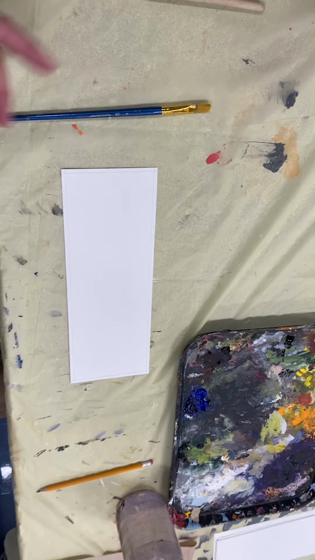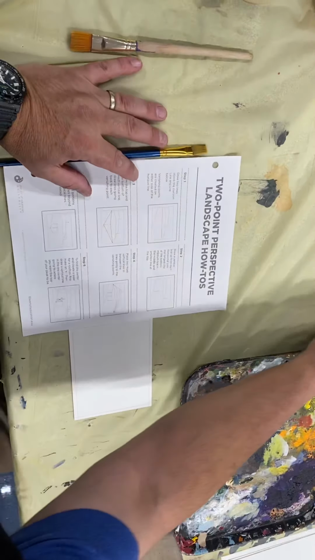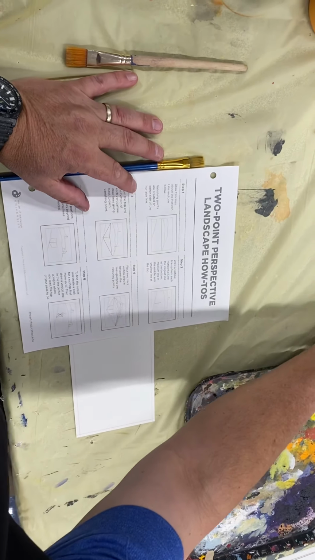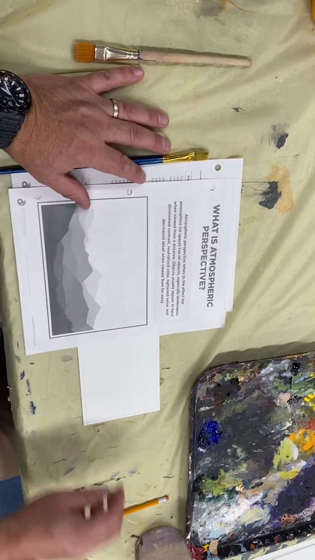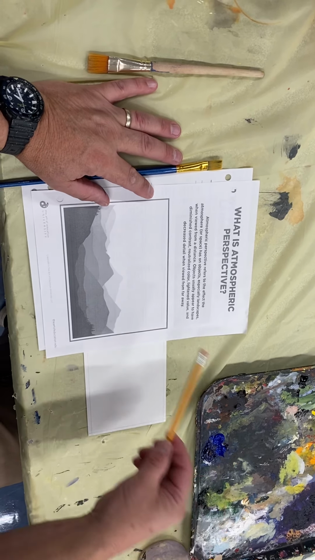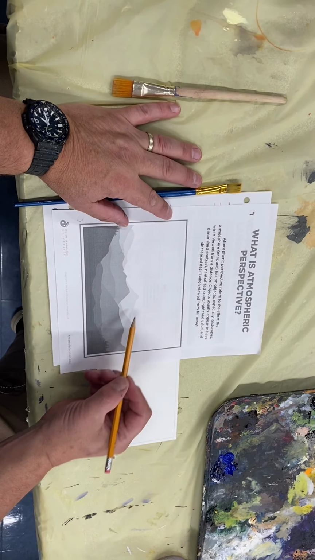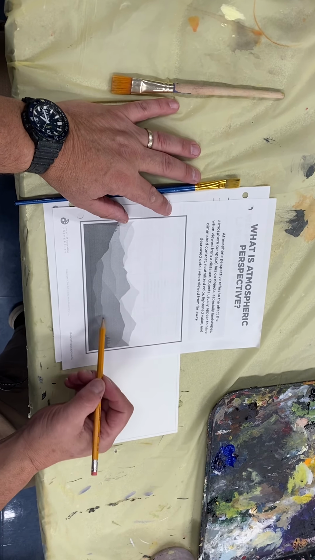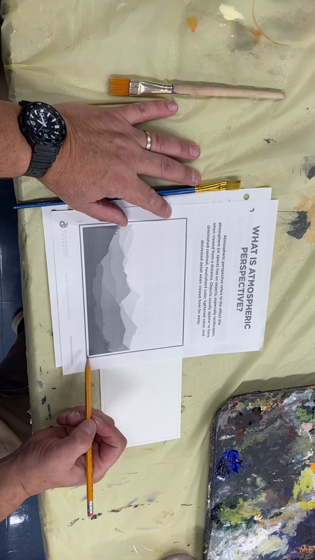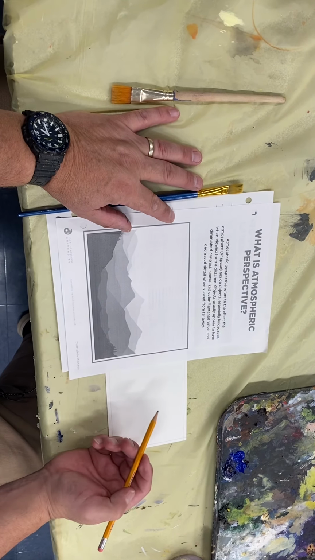Landscape painting or drawing, if it's Art 1, but this is Art 2. So I put these online for you. Basically, we're looking at atmospheric perspective, and that is basically the farther off you go in the distance, the moisture in the air creates the illusion that things are lighter. So we have very light, and then medium, darker, darker, darker, darkest as they come forward. So off in the distance, it's going to be light. In the foreground, it's going to be dark.